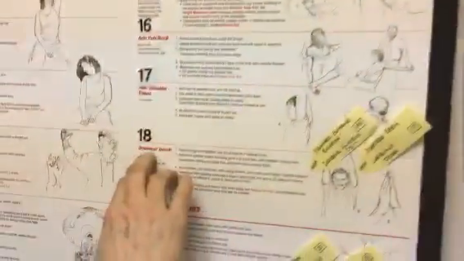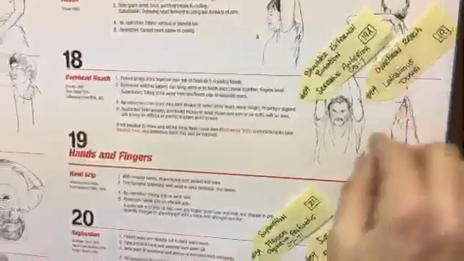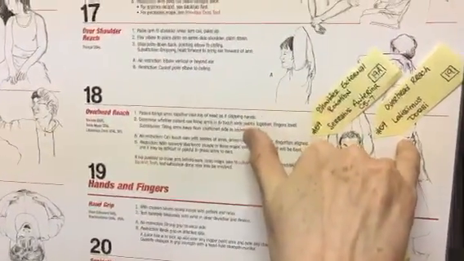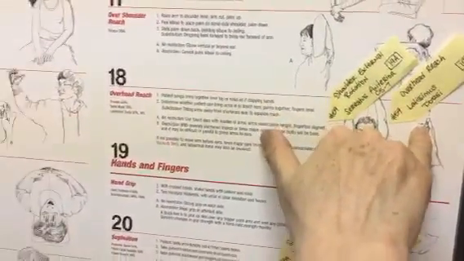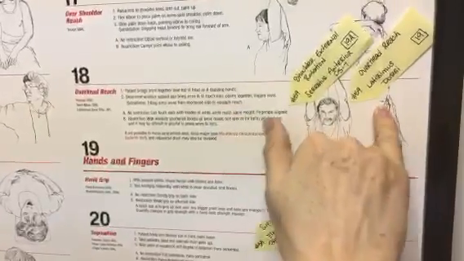So the next one we're going to do is the hand overhead reach. And for that, that's also the Latissimus dorsi. And you'll see the one Latissimus dorsi that's shorter, that hand won't go up as high. Okay, so that shows that Latissimus dorsi again.